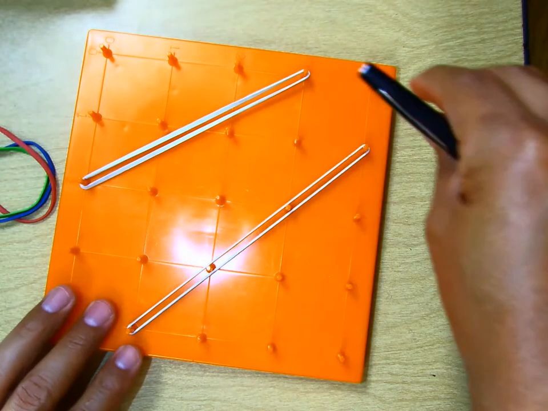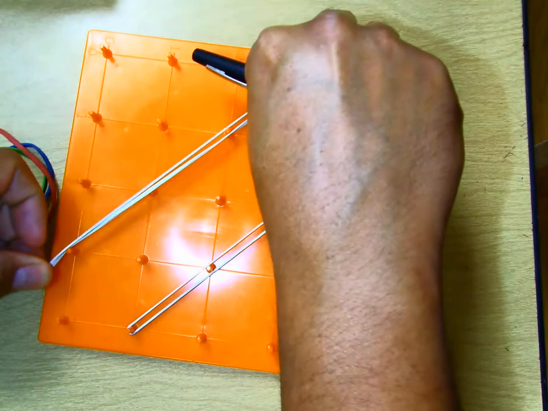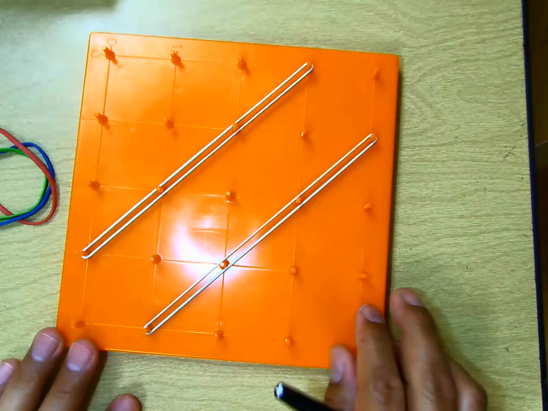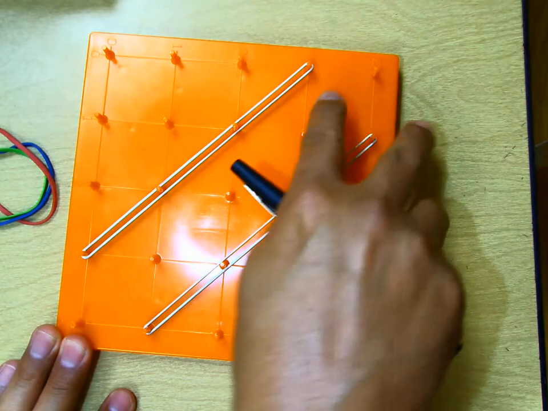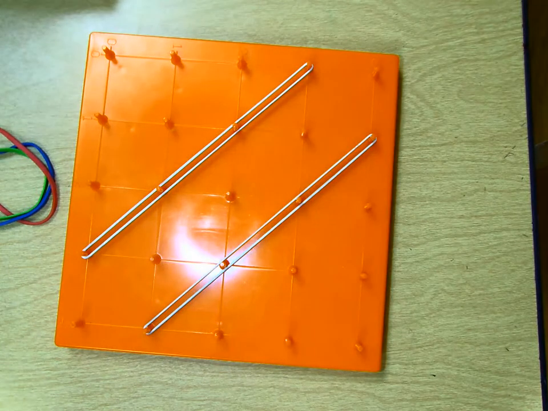Actually, those would not be parallel. This would be parallel. There we go. So those two lines are parallel lines because they're the same distance apart. These two lines are the same distance apart and they never touch each other. So those are parallel lines. So I showed you 3 ways to make parallel lines.